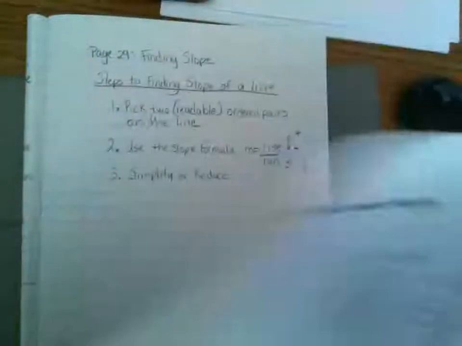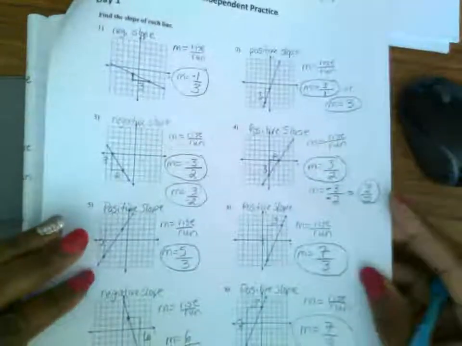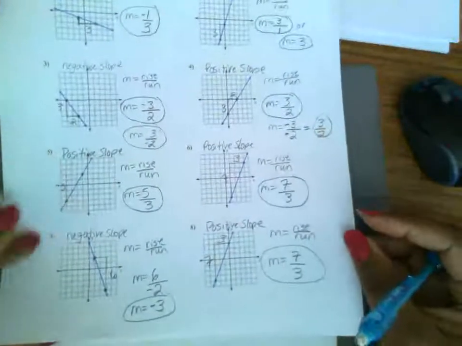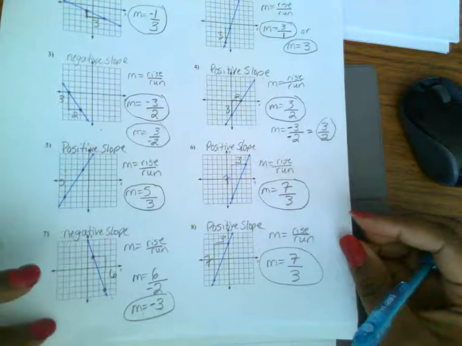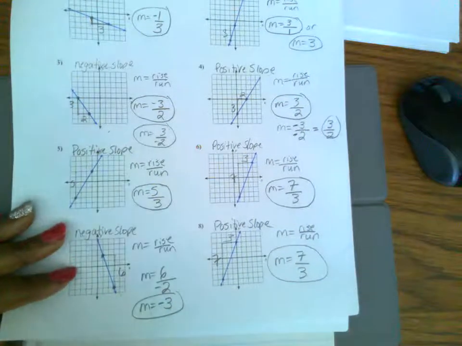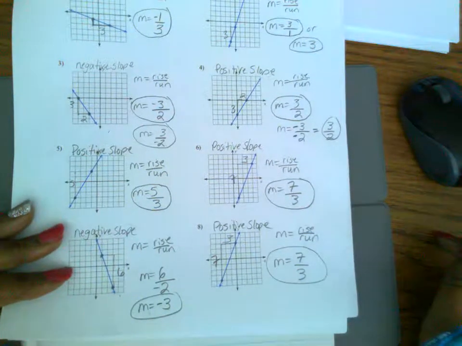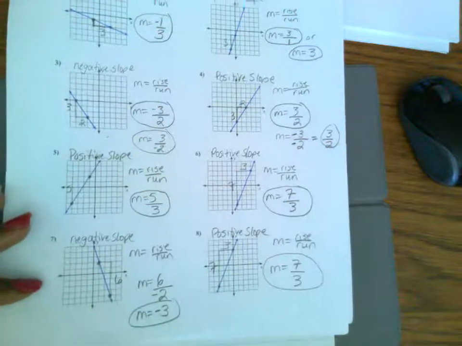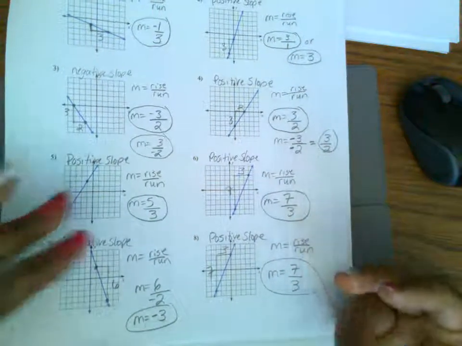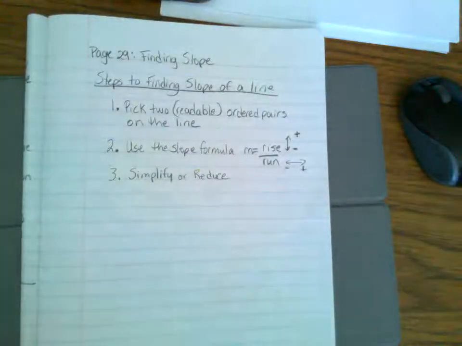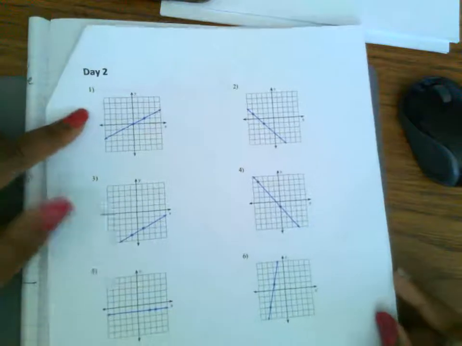Okay, guys, look at this. We're going to do the independent practice day 2. Remember, yesterday we did all of the independent practice problems day 1. If you don't have these, please go back and watch the video that I sent in Remind yesterday. And I also put it on our Canvas page. If for whatever reason you can't find it, then you need to text me and let me know. All right, so now let's look at day 2.